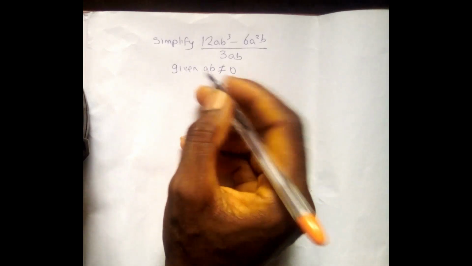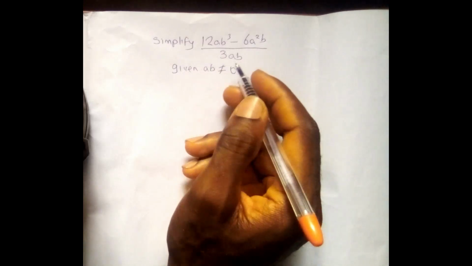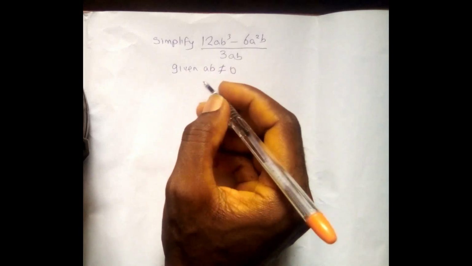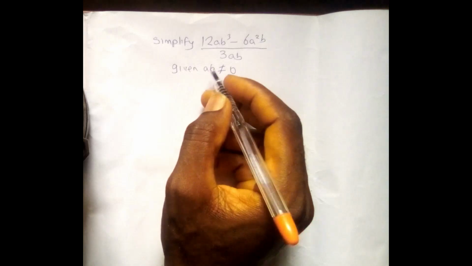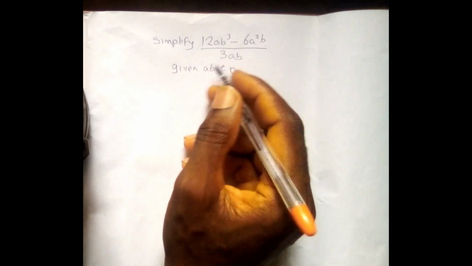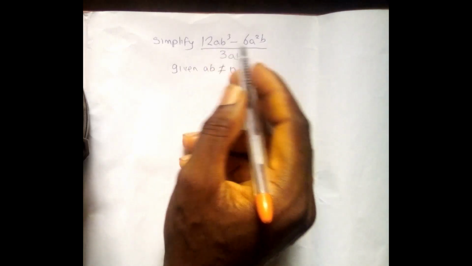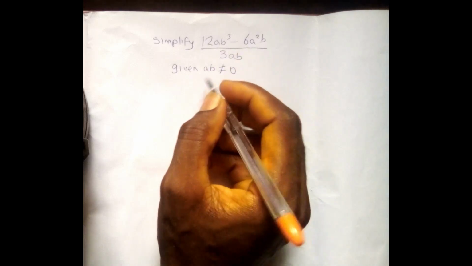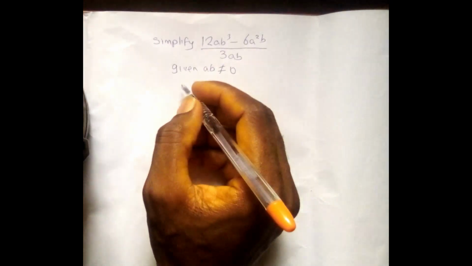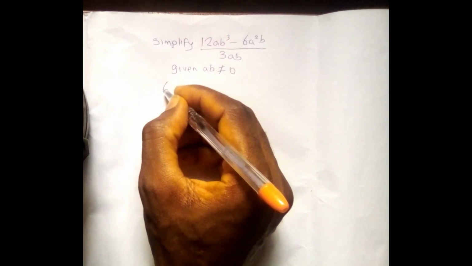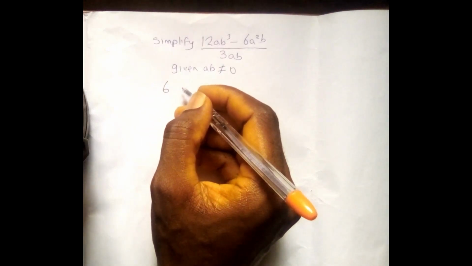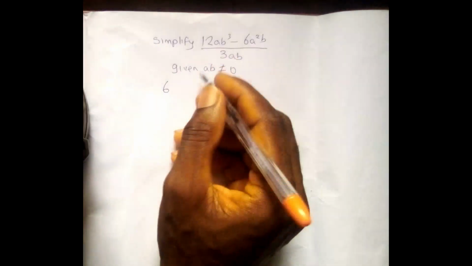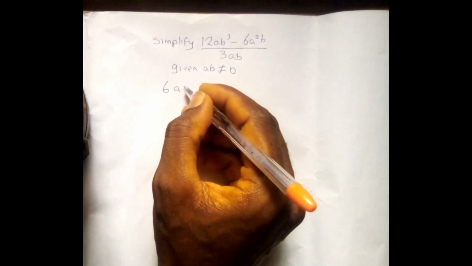We can factorize here. If we look at the numerator and denominator, we can factorize. This is ab, this is ab. So the highest number that can divide both of them, both 12 and 6, is 6. And mind you, we also have letters that can divide both. So write 6 out. And again, A also can divide both sides because A appears in both. You can take A out, and likewise B.